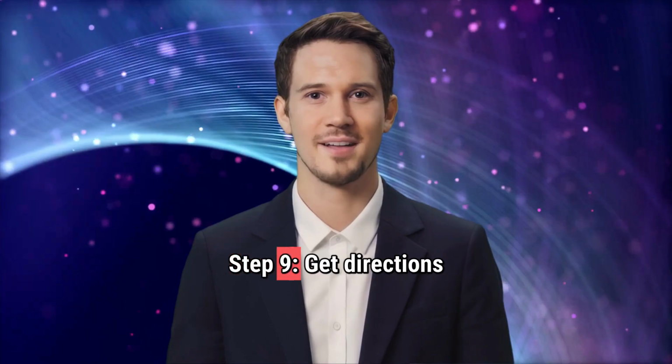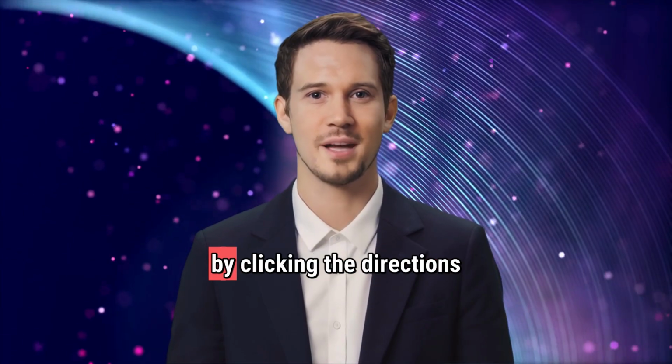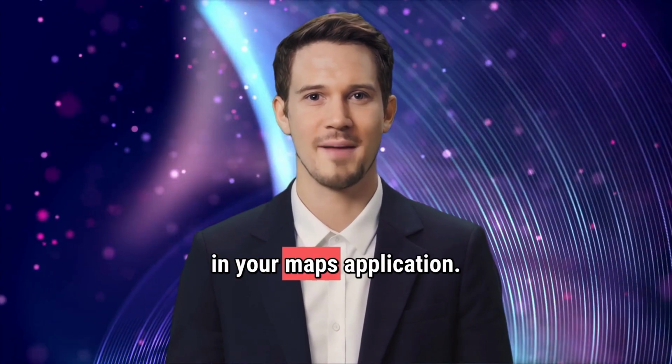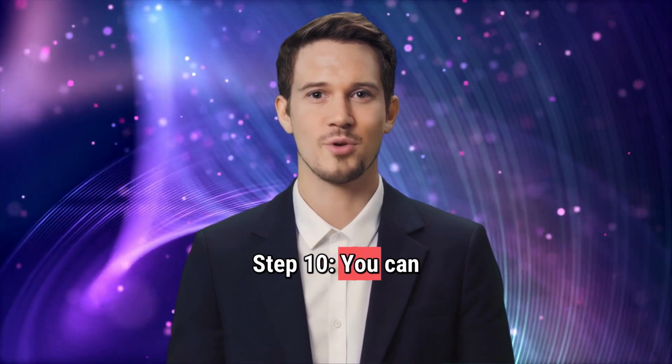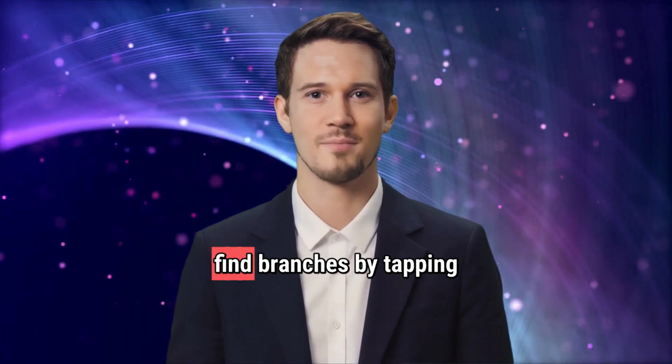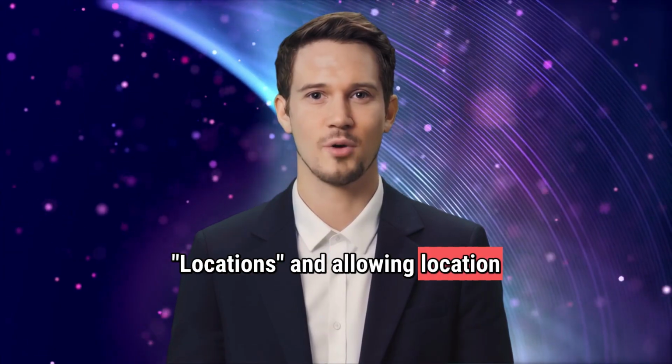hours. Step 9. Get directions to your chosen branch by clicking the directions link which will open in your Maps application. Step 10. You can also use the U.S. Bank mobile app to find branches by tapping locations and allowing location access.